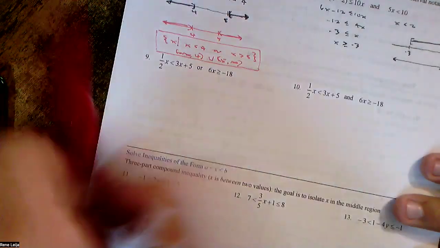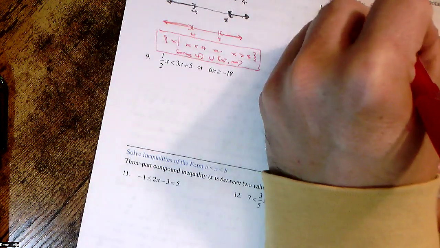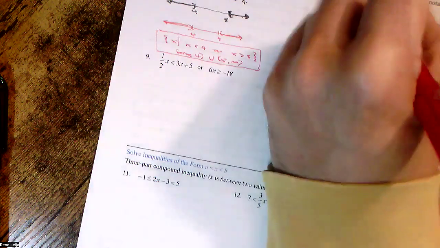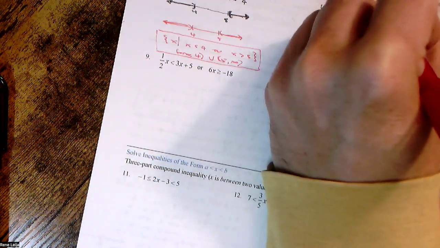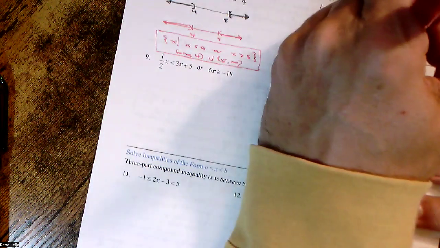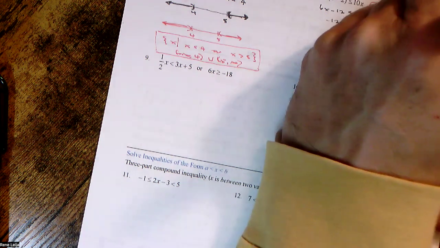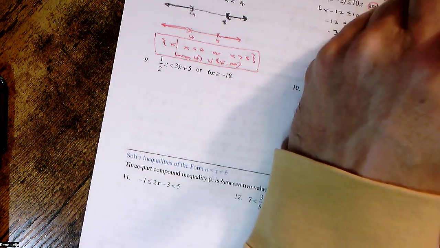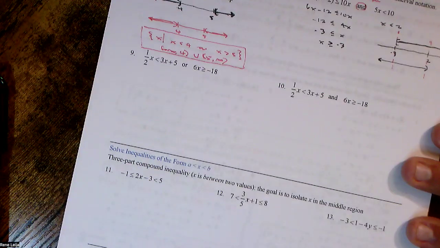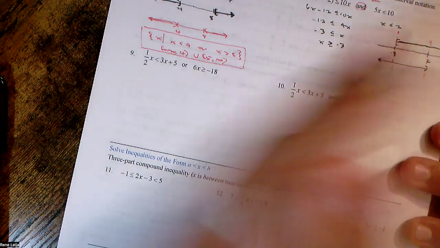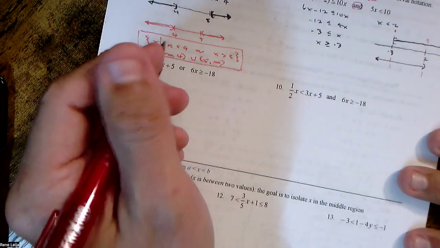Now, we have the compound word and, which means I want what is common. And what is common, where they both exist, is in between that region. So it's everything from -3 to 2.